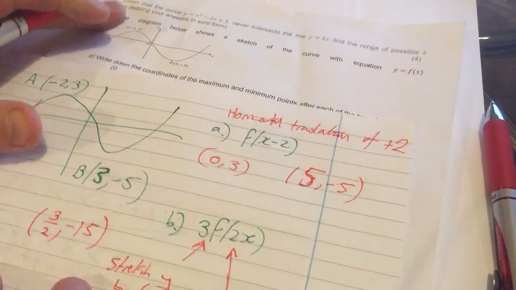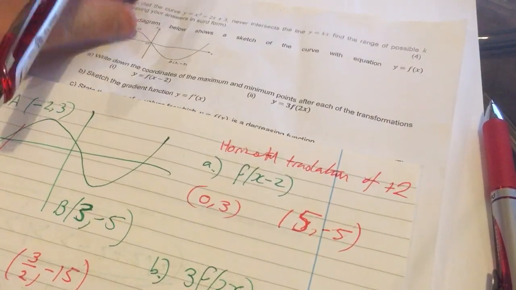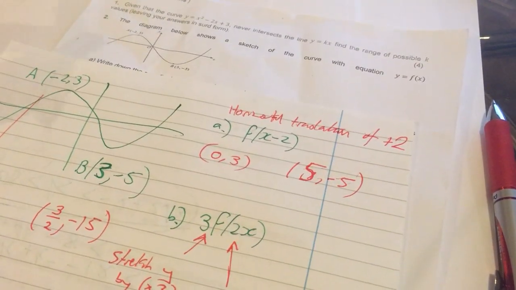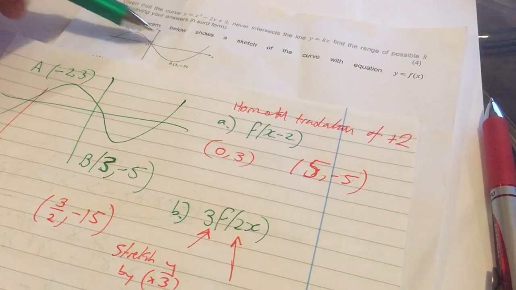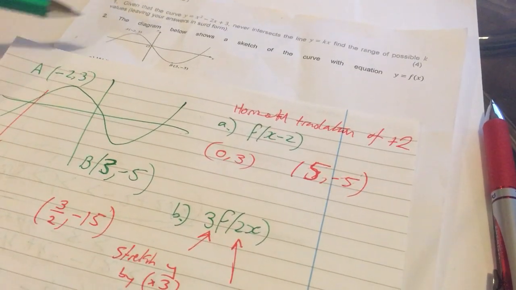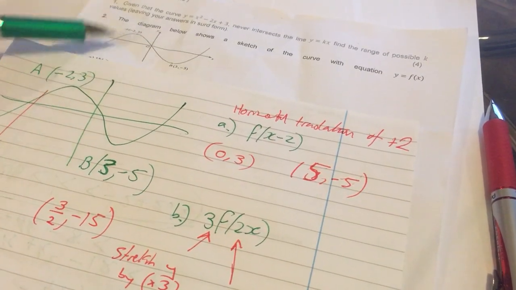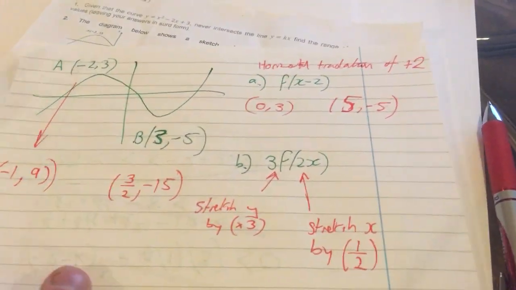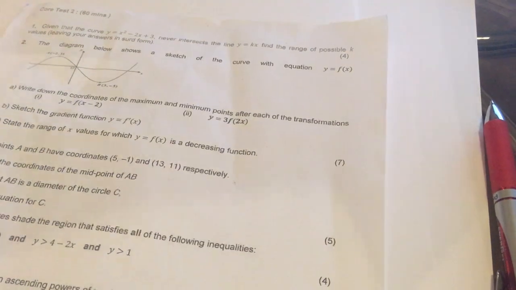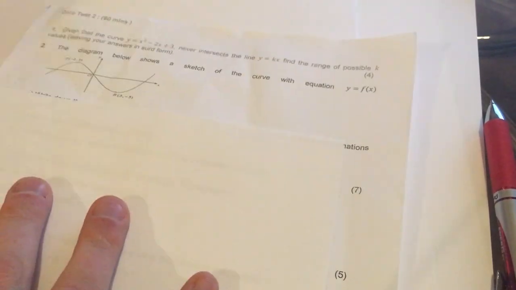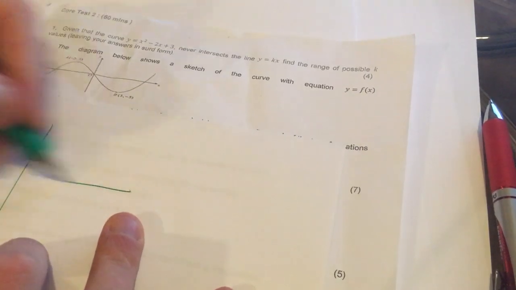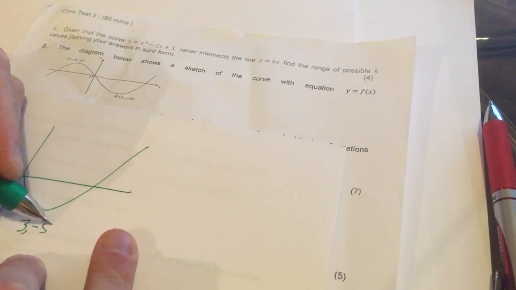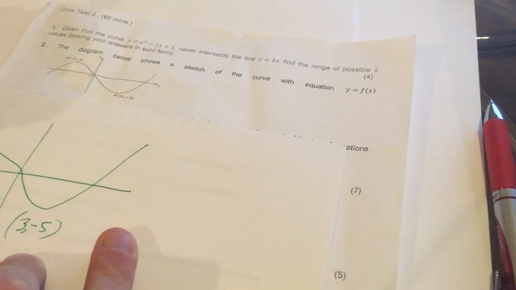Next bit of the question asks us to sketch the gradient function. So we have to ask ourselves what the gradient's going to be. We don't have the original function, so we're going to need to just look at the sketch we've got and use that to work out the gradient. So if I make a bit of blank paper. So at the moment we've got, so that point is 3, minus 5 and minus 2, 3.